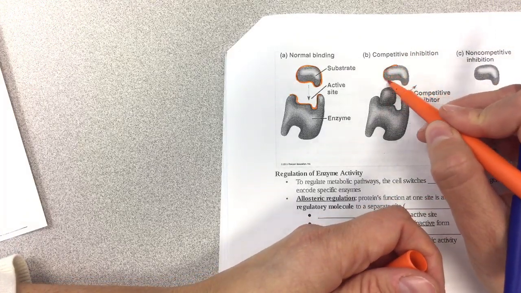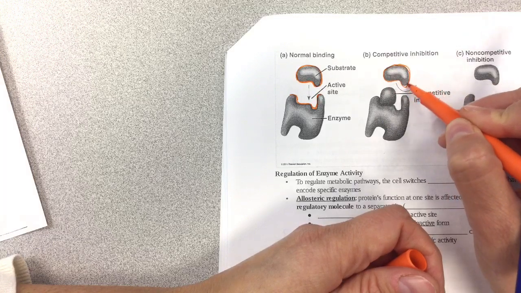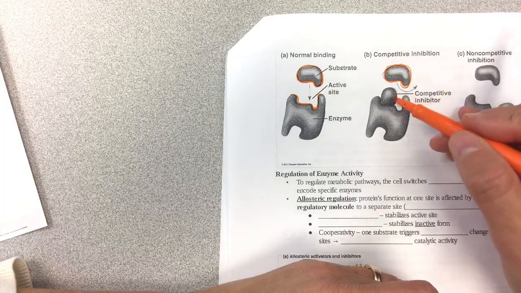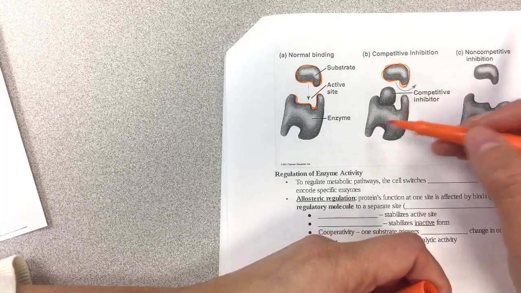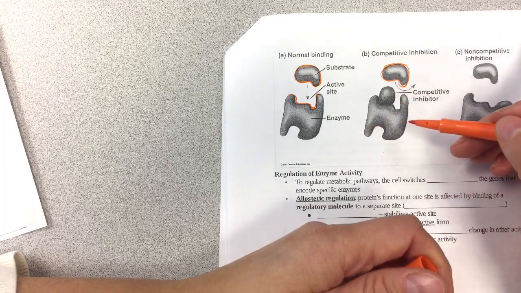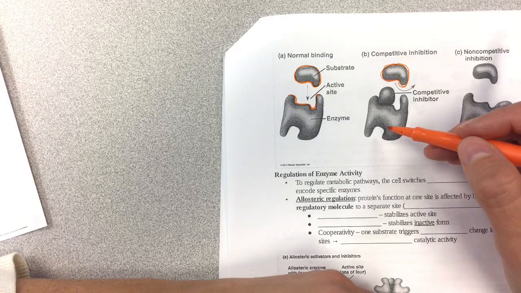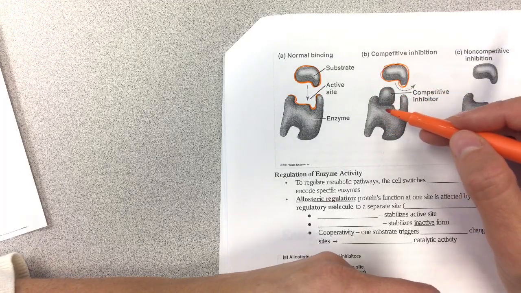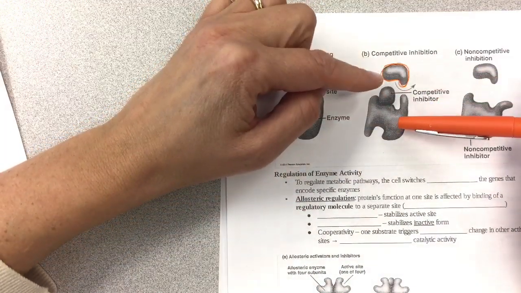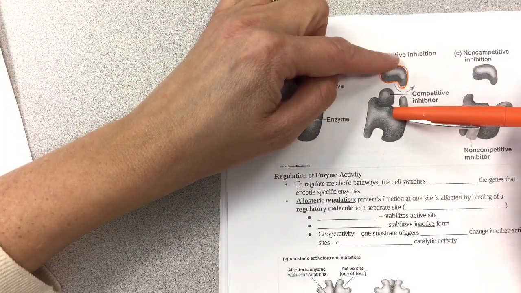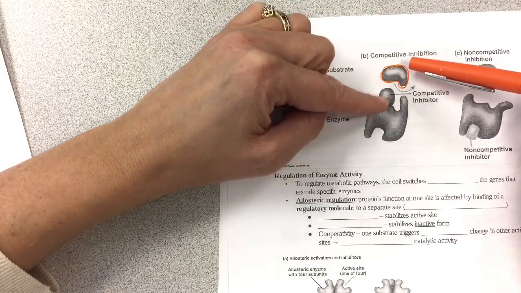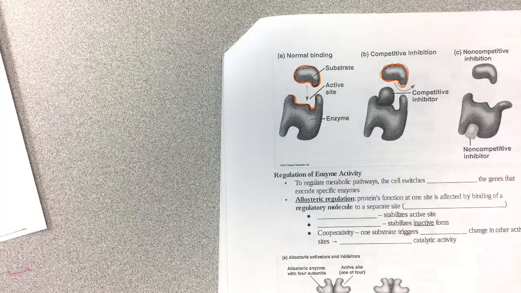Now this little guy is your substrate. If the competitive inhibitor gets there first, then the substrate can't bind to the enzyme. Even though the substrate is technically present, it's rendered useless because the competitive inhibitor got there first. They're competing for the same active site. Can you see that if the substrate gets there first, the reaction will happen, but if the competitive inhibitor gets there first, it won't happen? That's competitive inhibition.